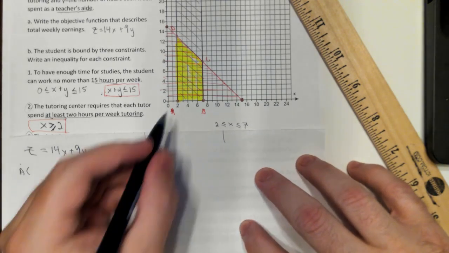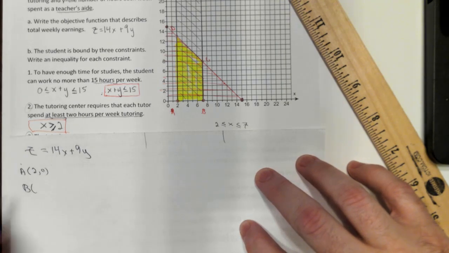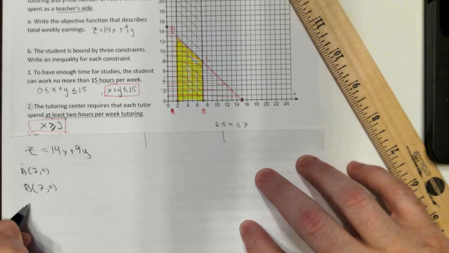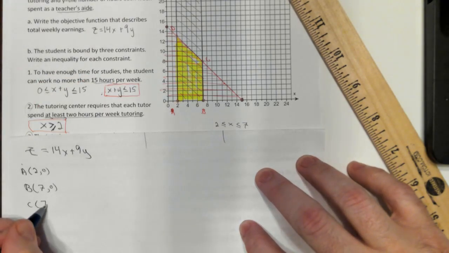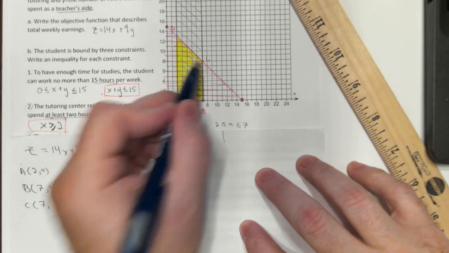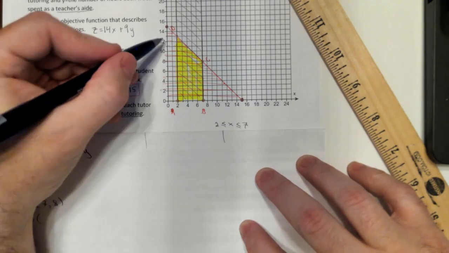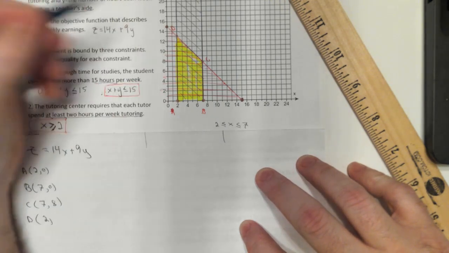A was 2, 0. B was 7, 0. C is 7, 8. And D is 2, 13.